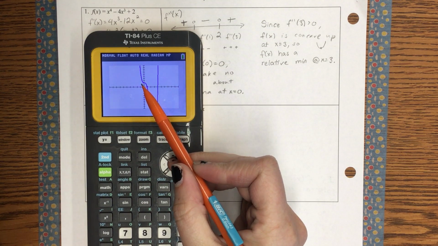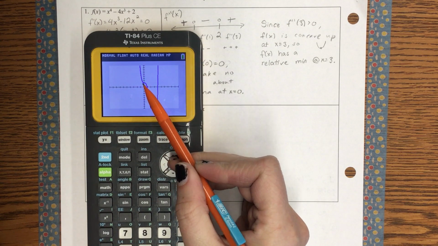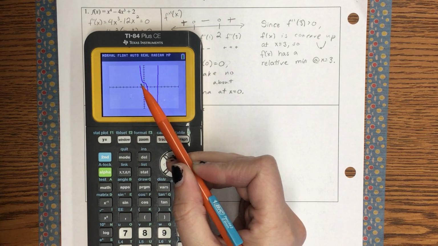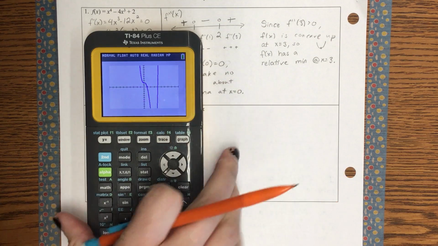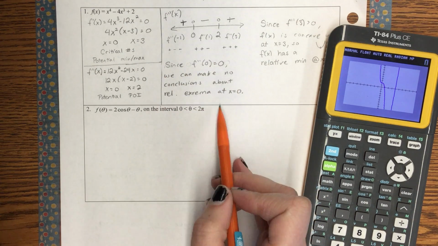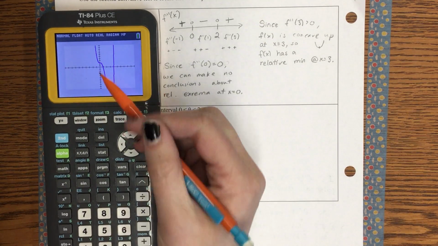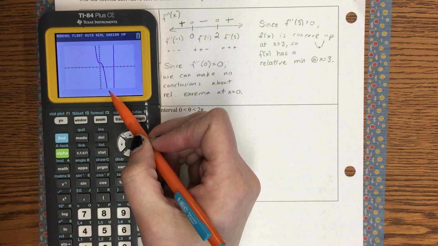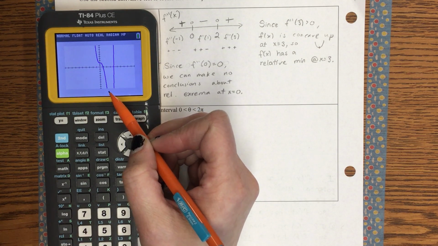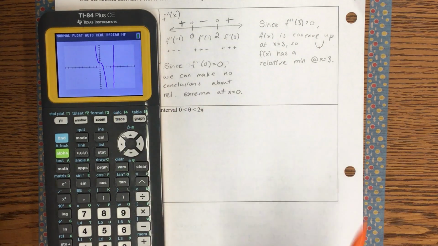But we can see that at x equals 0, we have a point of inflection. We switch from concave up to concave down. However, it's not a max or a min. So that's what this was all about. Right here, point of inflection, but no max or min. And then we know that at the bottom of the graph down here, there's going to be a minimum. 1, 2, 3 is going to be that x value. You could zoom out and see more.